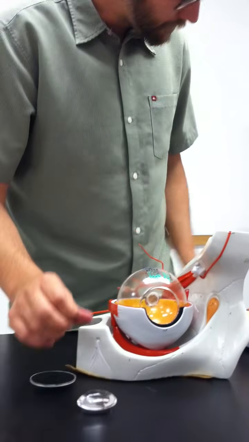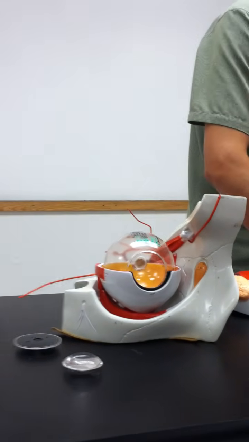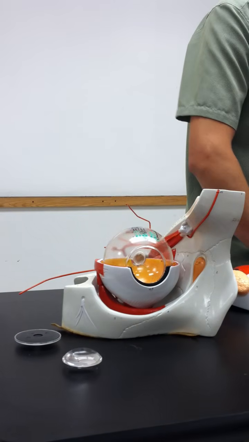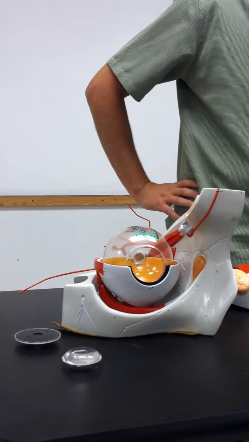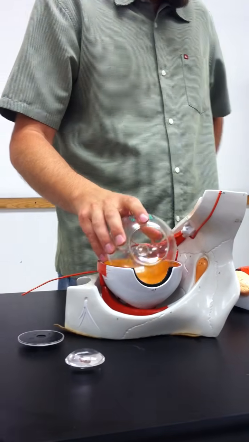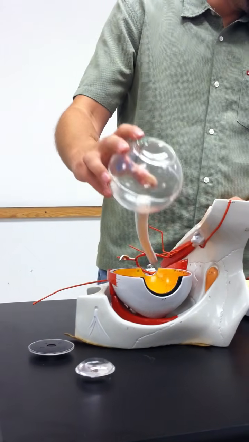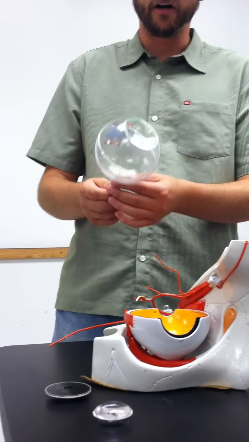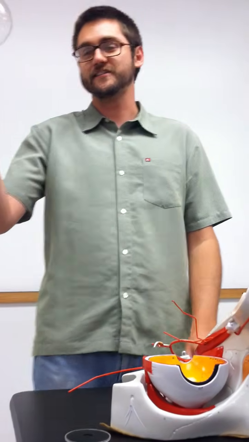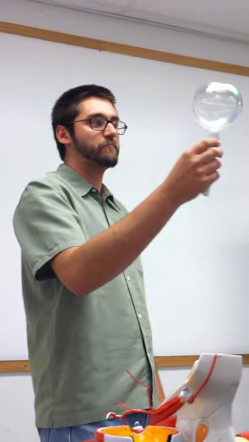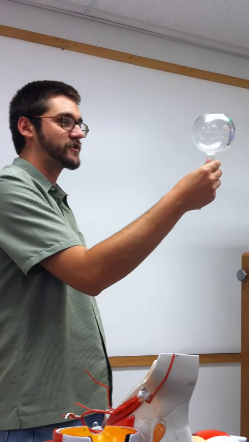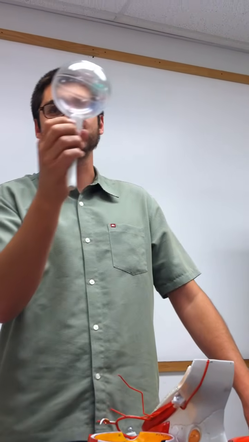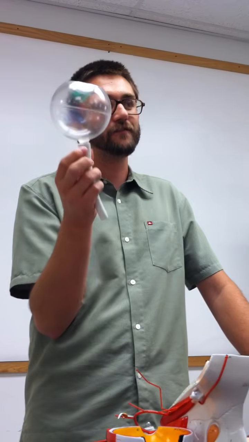Now, just posterior to the lens, we'll have another structure called vitreous humor, which I don't see on your list. But on this model, what's represented as this big, clear mass is called vitreous humor. Vitreous humor is like this gelatinous substance that fills your eye.